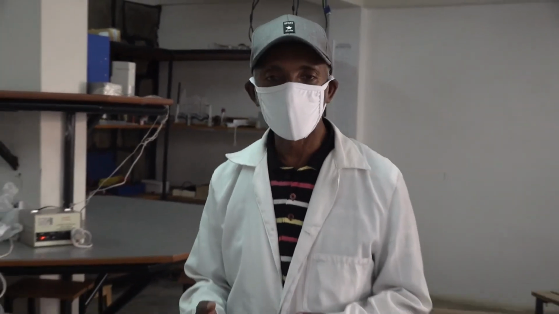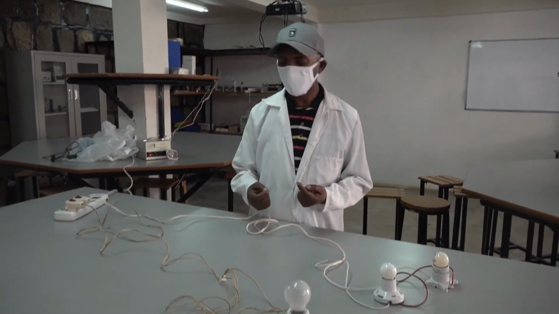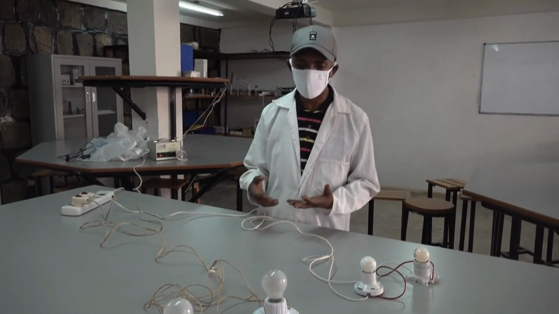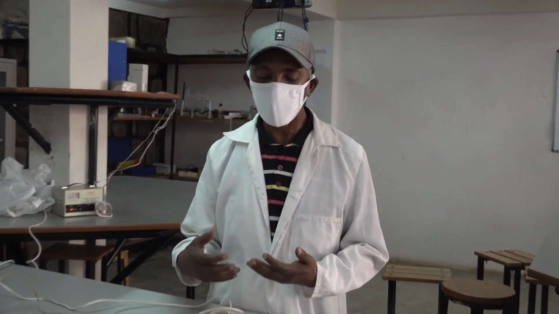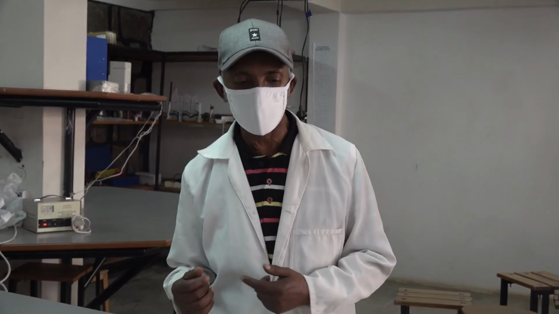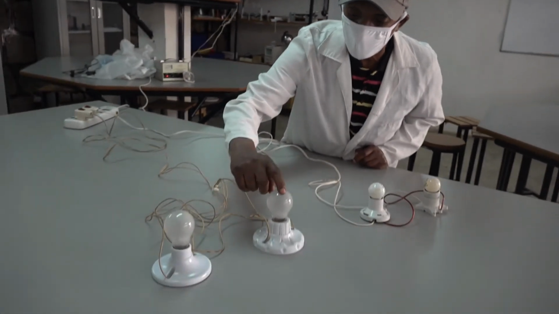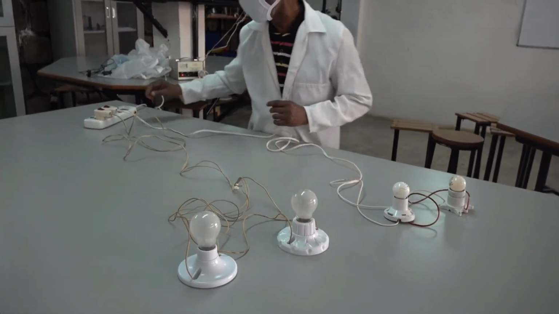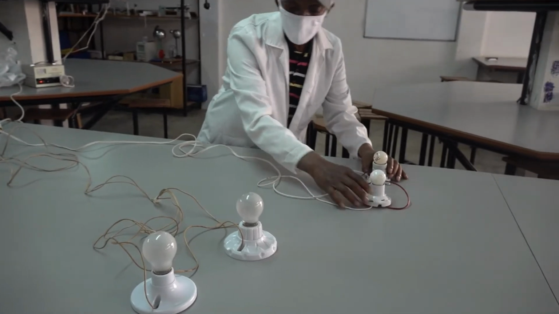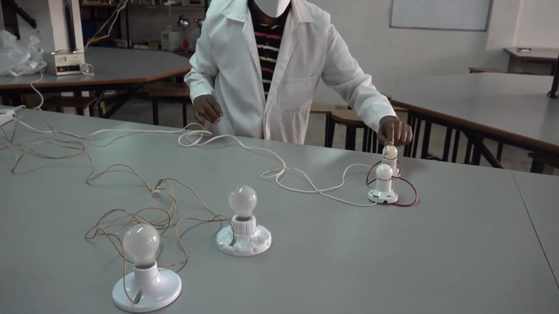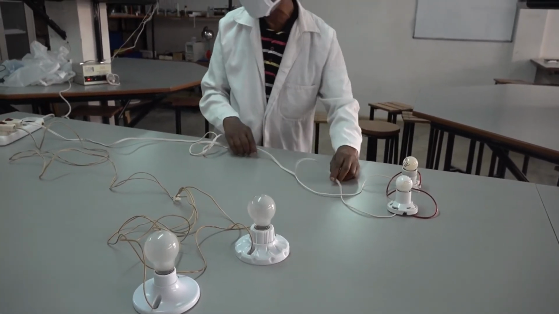Good morning, students. I have a small demonstration for you. The objective of today's demonstration is to see which bulb glows brighter when they are connected in parallel and in series. There are two pairs of bulbs of different powers. Here is 40 watt, here is 60 watt, and they are connected in parallel. Here is a 3 watt bulb, here is a 5 watt bulb. They are connected in series.